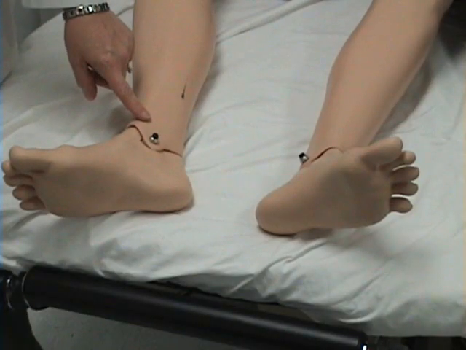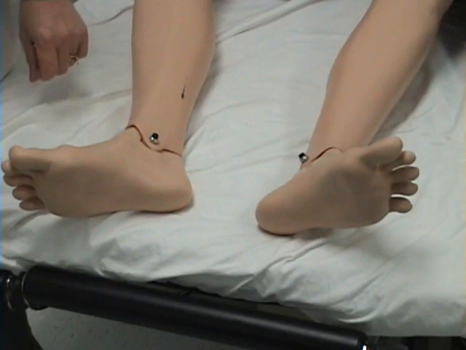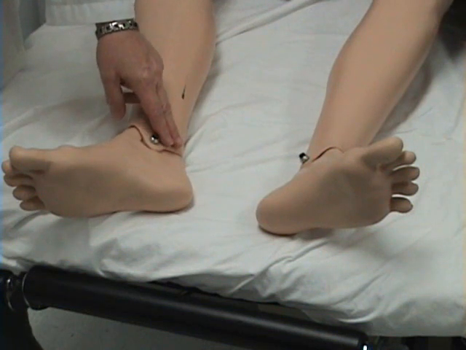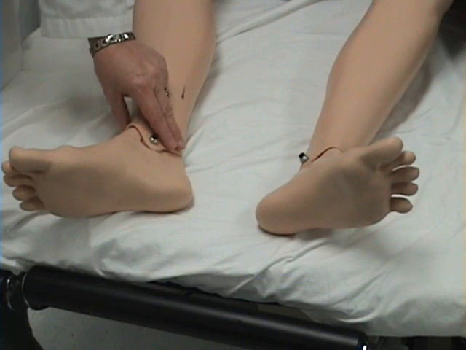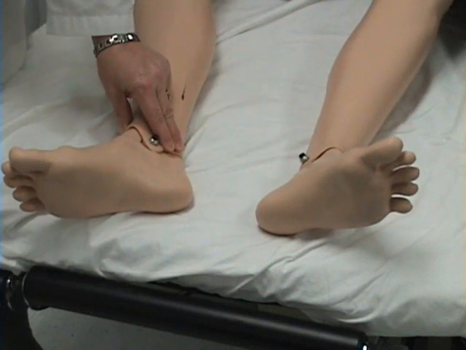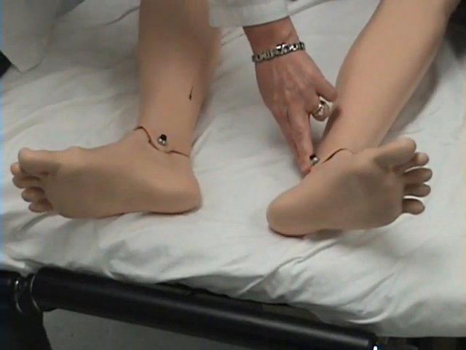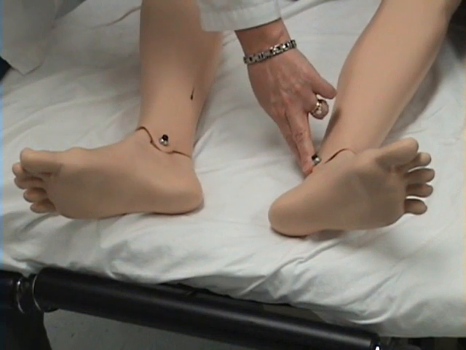The next pulse that we're going to palpate is the posterior tibialis. That's located on the inner aspect of the ankle behind the ankle bone. And those are strong and equal bilaterally.